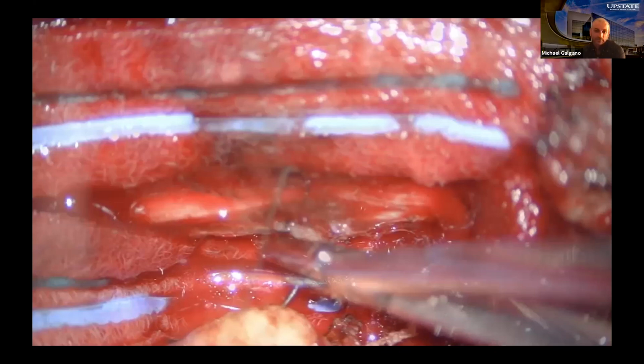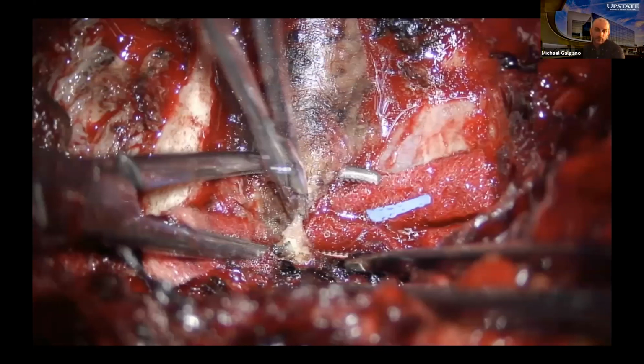Here, getting a right angle, we'll bipolar. This is the lateral runoff of the T10 nerve root, which we sacrificed here. Now at this point, it's really just dissecting this off the pleura.